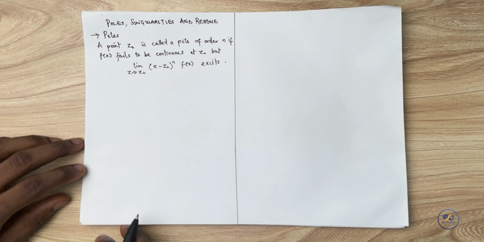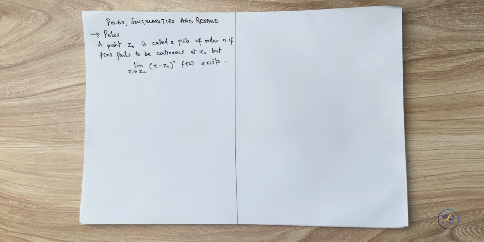So we say for a pole, a point z0 is called a pole of order n if it fails to be continuous, if the function f of z fails to be continuous at z0, but the limit as z tends to z0 of (z minus z0) raised to the power of n times f of z exists.